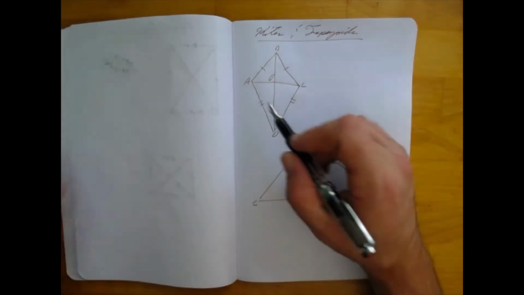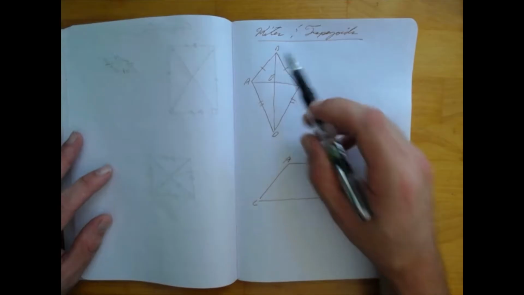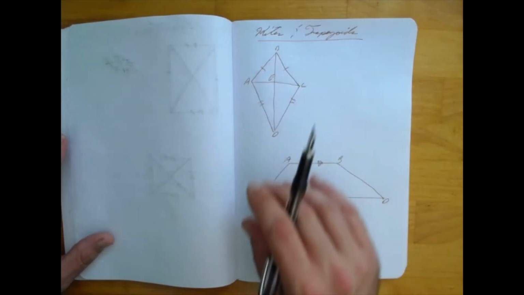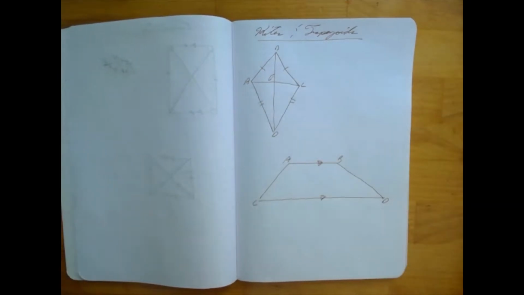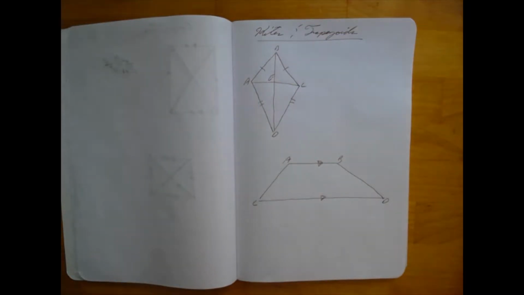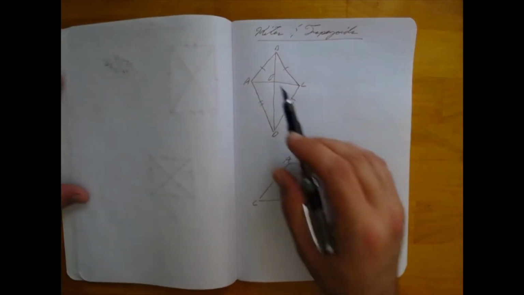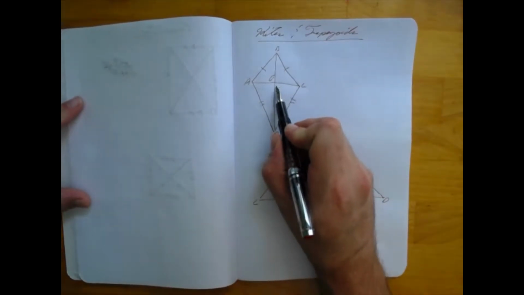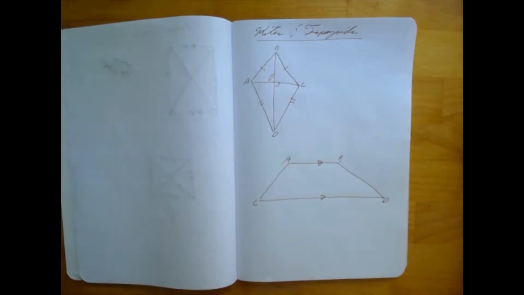But AD is not congruent to AB. So there's a top pair of congruents and a bottom pair, or side by side if it was built lying on its side. If a quadrilateral is a kite, then the diagonals will meet at a perpendicular. One of these things useful for on a coordinate plane.